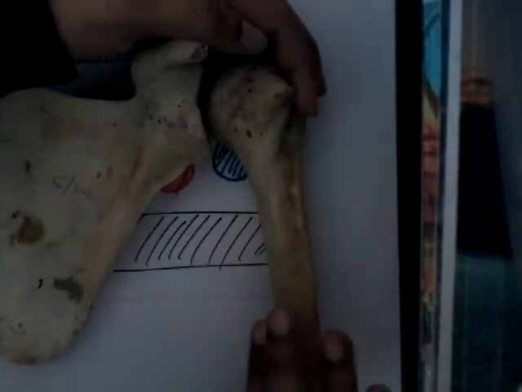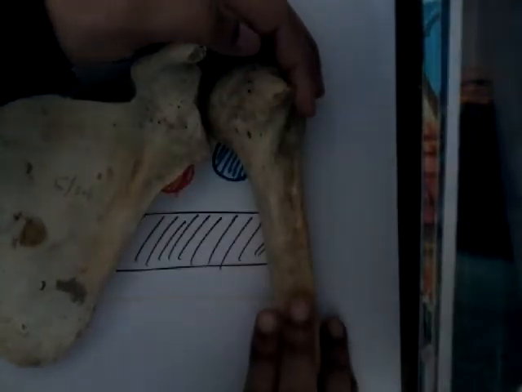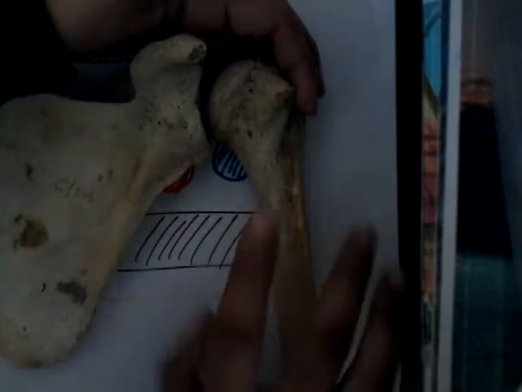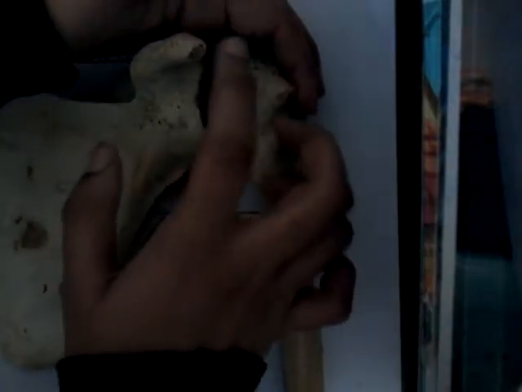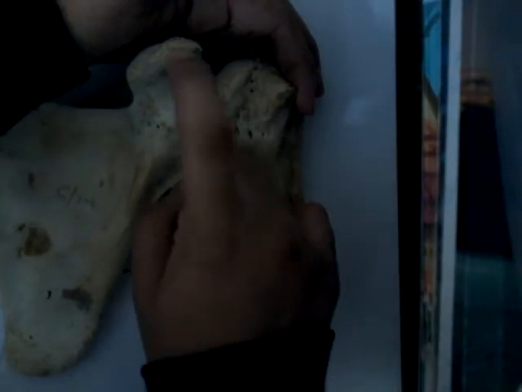So laterally you will find number 1 biceps brachii and also coracobrachialis. Coracobrachialis also arises from the coracoid process. Coracobrachialis and biceps brachii, both these arise from the coracoid process. That is the short head of biceps brachii only, whereas the long head does not arise from the coracoid process.